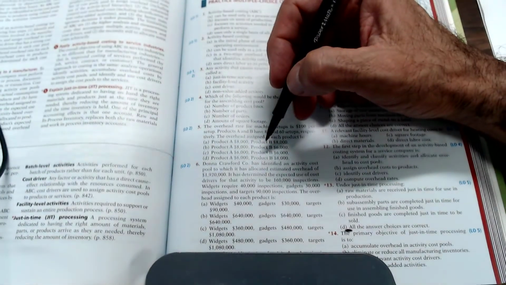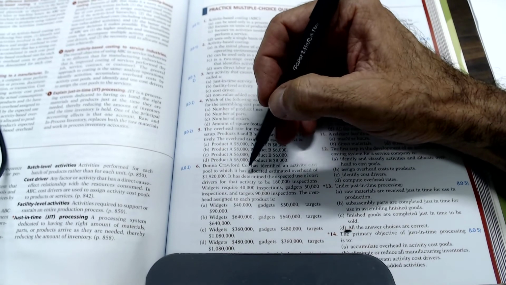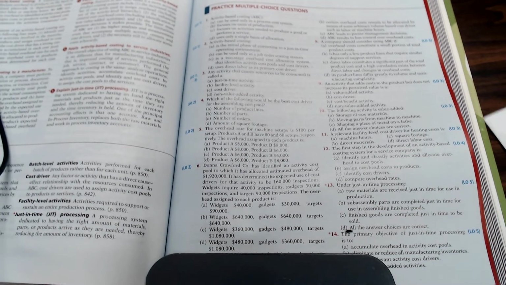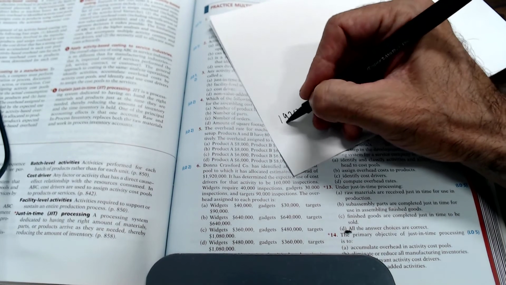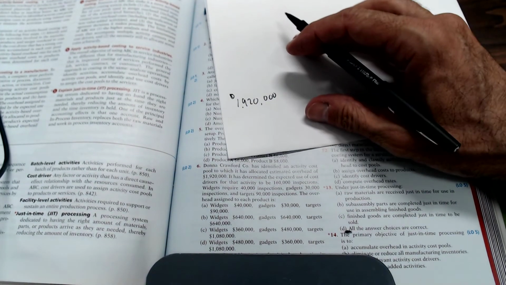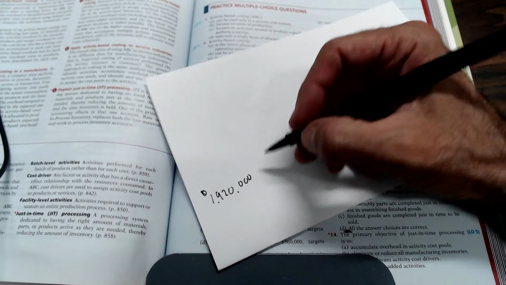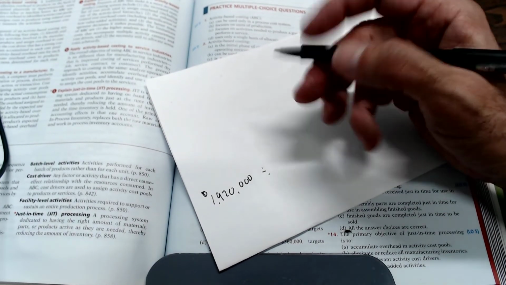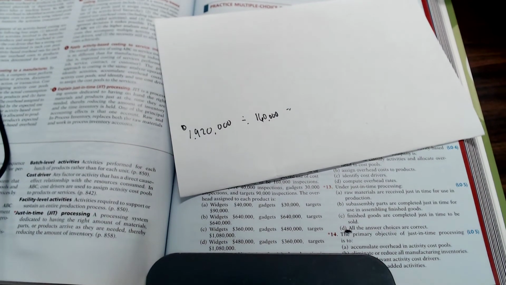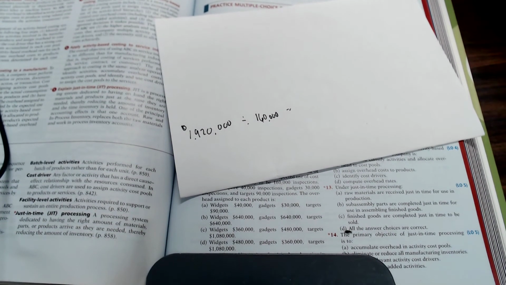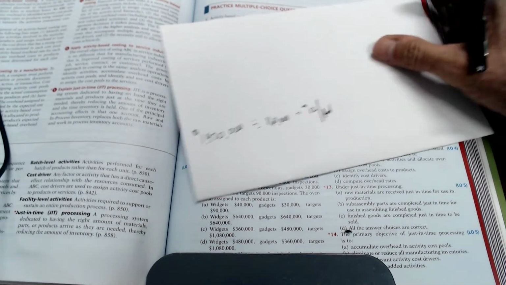Donna Crawford Company has identified an activity cost pool to which it has allocated estimated overhead of $1,920,000. So I'm going to write that down, that's the overhead of that activity. It is determined that the expected use of cost drivers for that activity is to be 160,000 inspections. So maybe the activity is inspections, and we plan to do 160,000 inspections. That's what drives the cost of inspections. And if you want to reduce your total cost of inspections, reduce the number of inspections. That comes out to $12 per inspection.